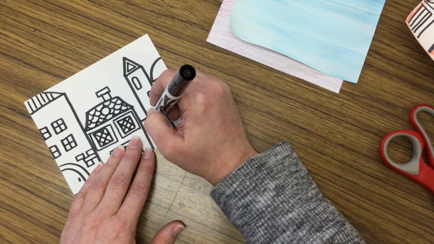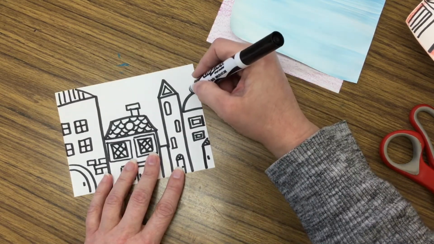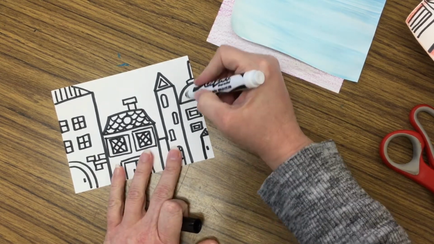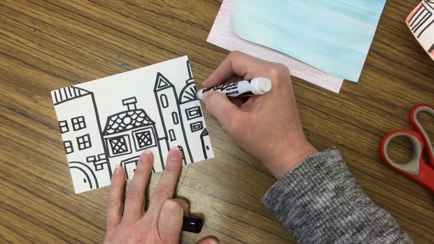I need another window here. So once you have, maybe there's like a pointy top like on the Capitol building. Maybe I'll have some designs on there.